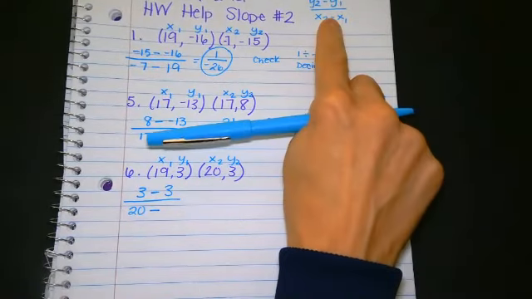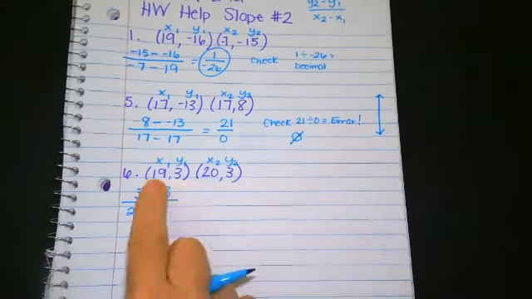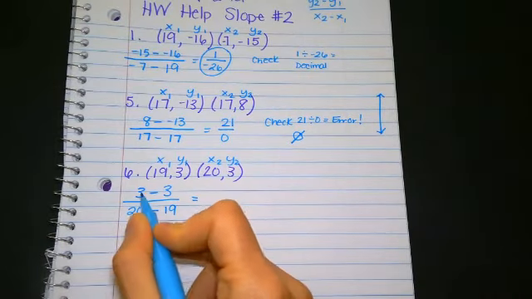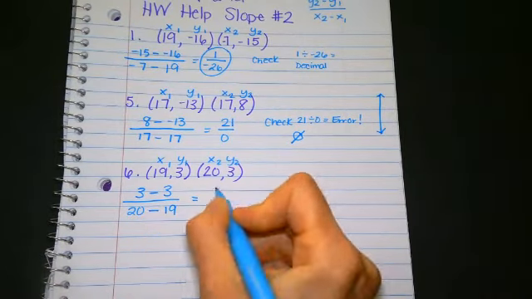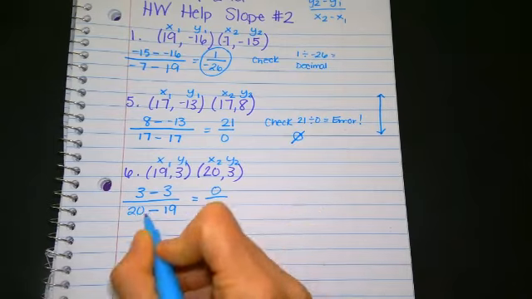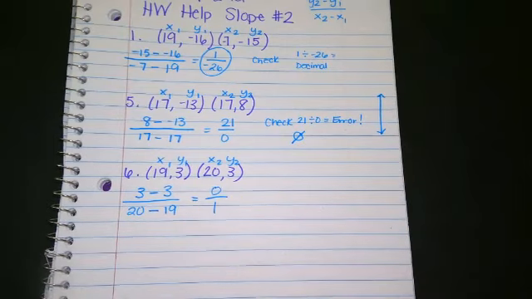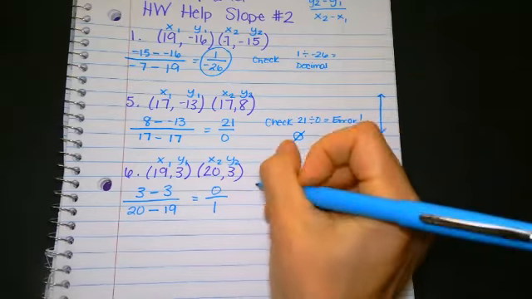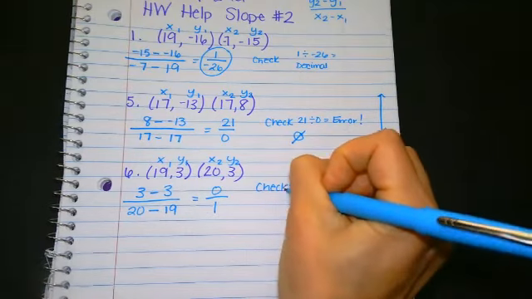Minus, because we have a minus sign, x1 is 19. Okay, so this you could probably do in your head. 3 minus 3 is 0, and 20 minus 19 is 1. And you're like, Mrs. Richards, I'm going to get no solution. Okay, let's check this one. Try dividing this one.